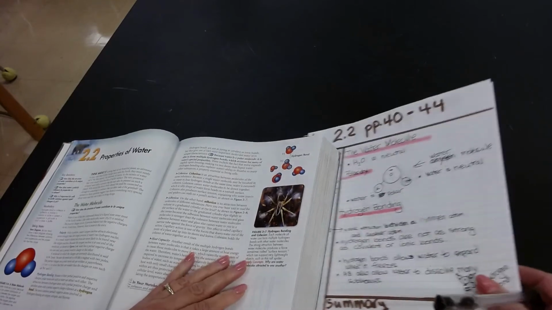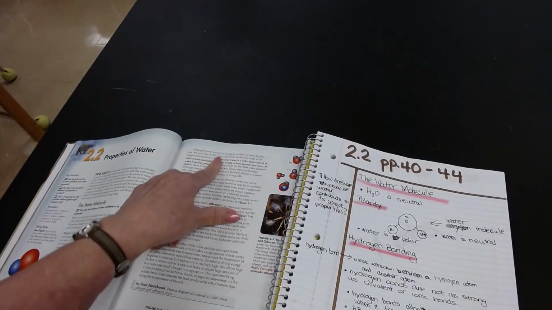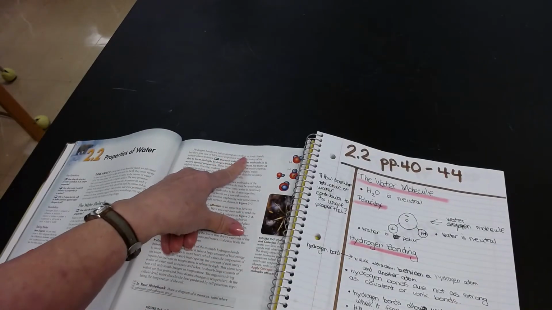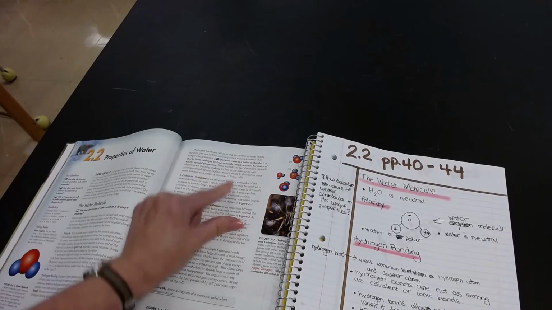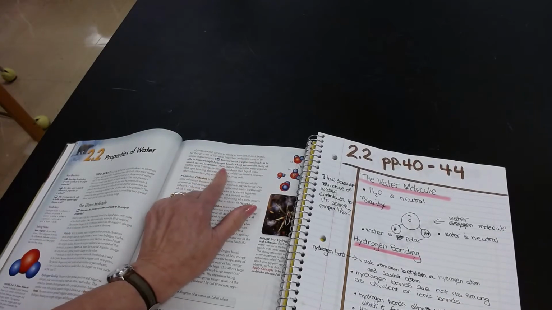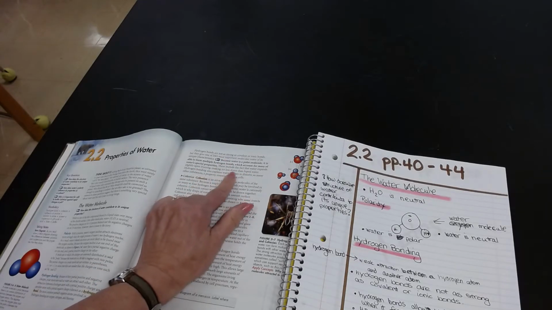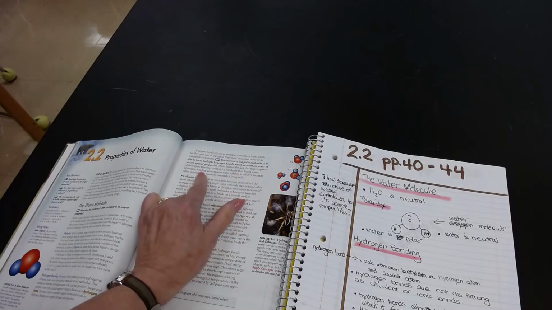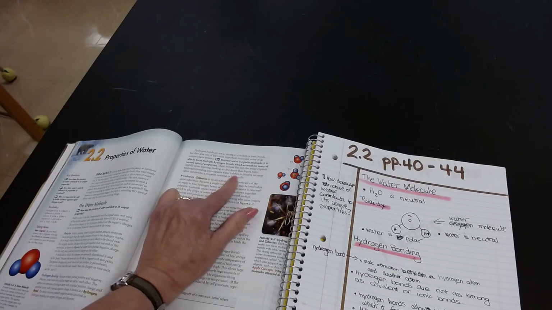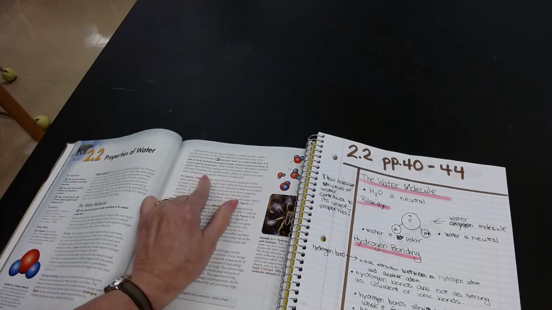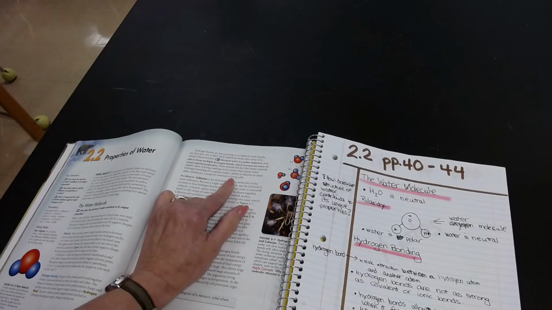So up here at the top, it talks about hydrogen bonds not being as strong as ionic and covalent bonds. I've already added that. And then down here, after the key point, it says this includes the fact that water expands slightly upon freezing, making ice less dense than liquid water. Hydrogen bonding also explains water's ability to dissolve so many other substances, a property essential in living cells.